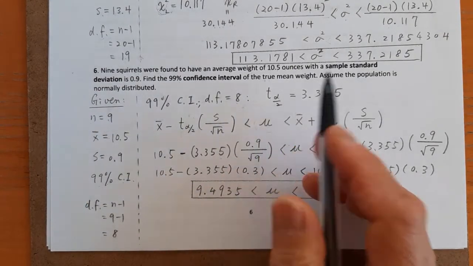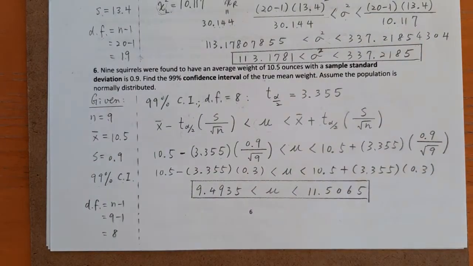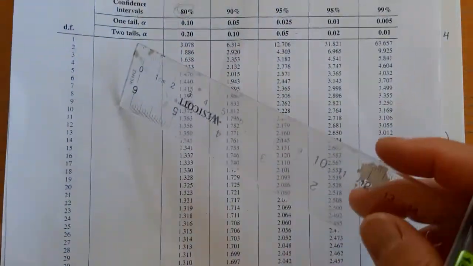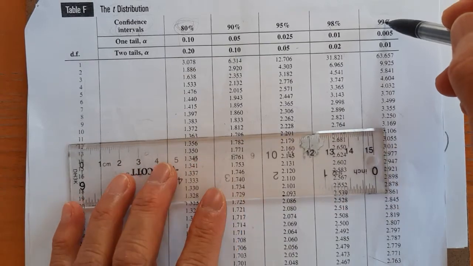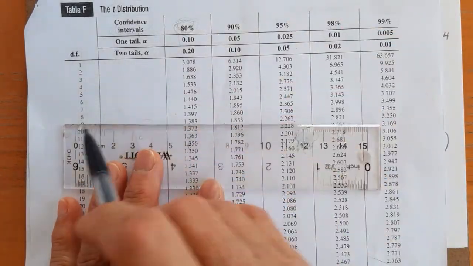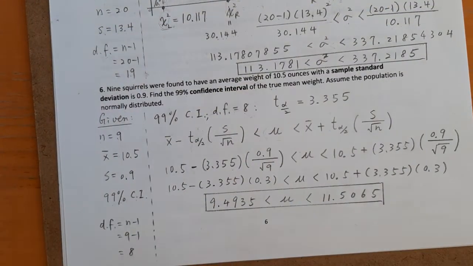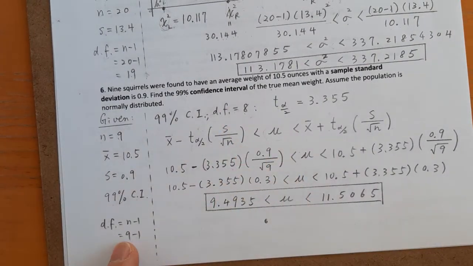The t-score is what? We have to look at the t-distribution. 99% confidence, degree of freedom is 8, 9 minus 1 is 8.